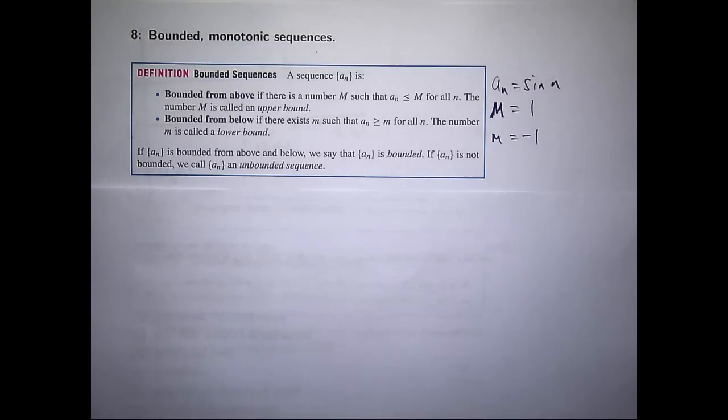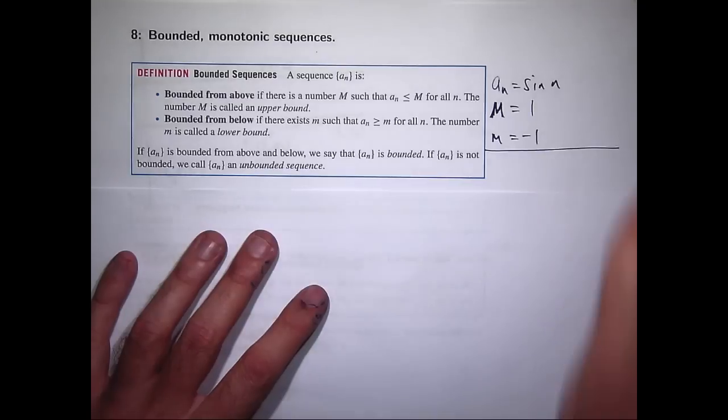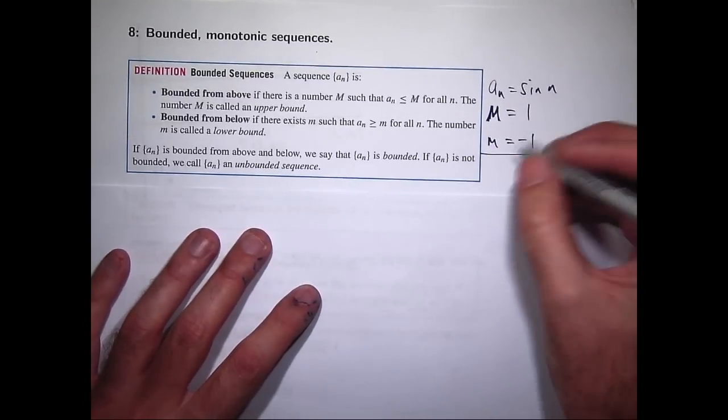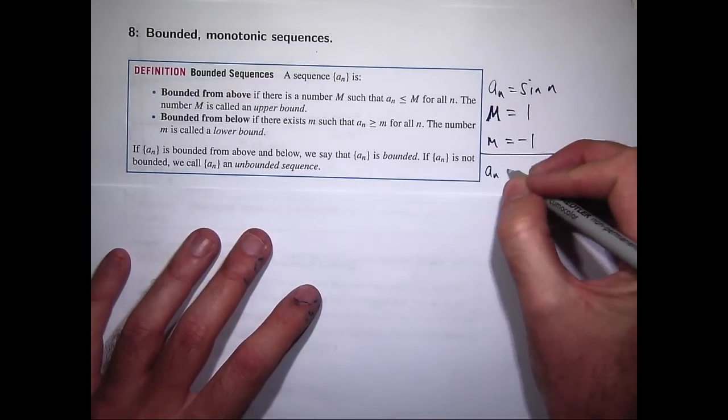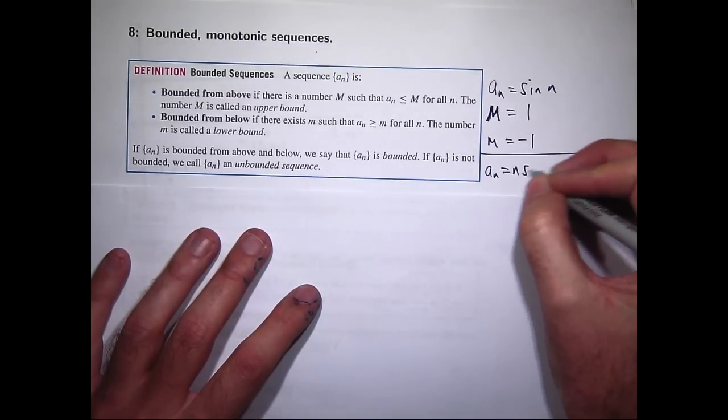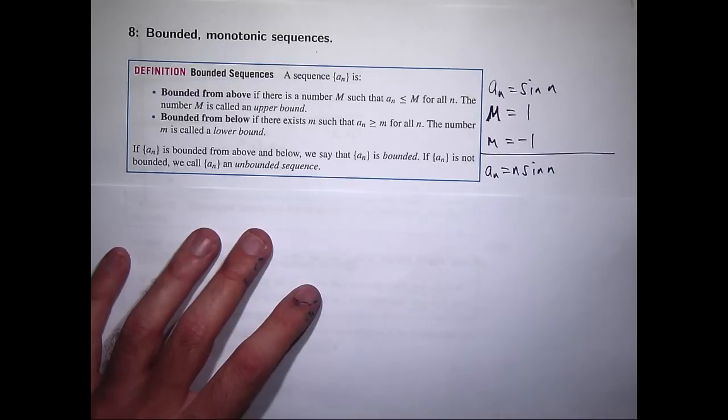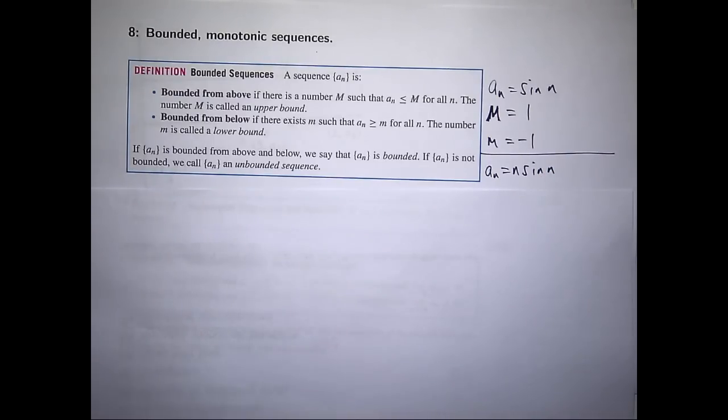They don't have an upper bound or a lower bound. So for something that's not bounded, either above or below, think of something like this. Instead of sin n, what about n sin n? Okay, that sequence is neither bounded above nor below.